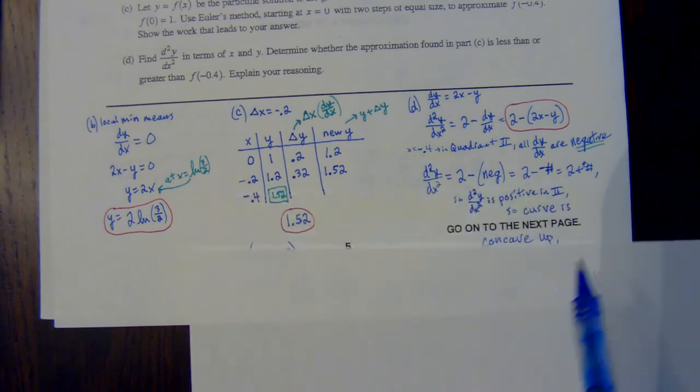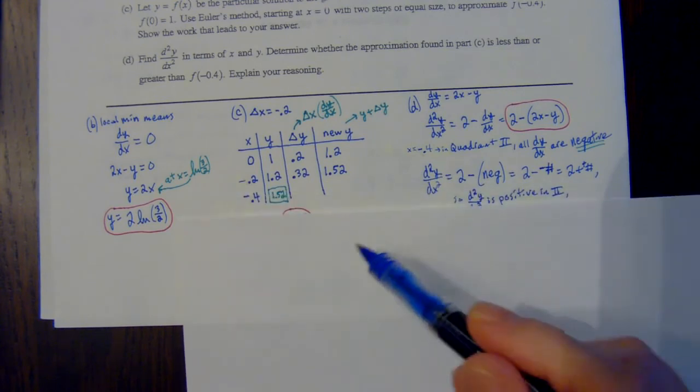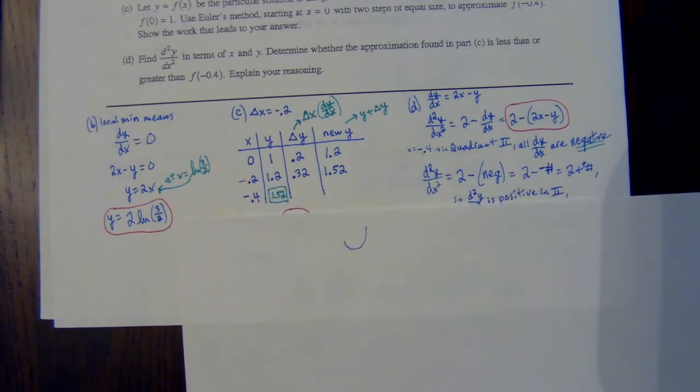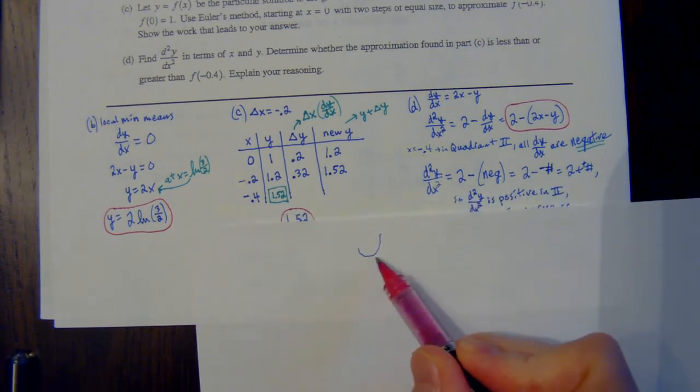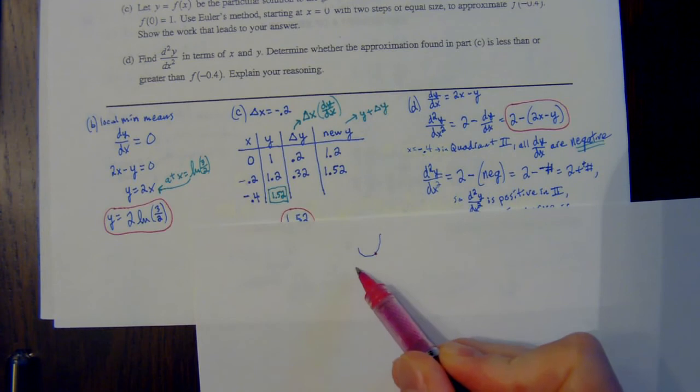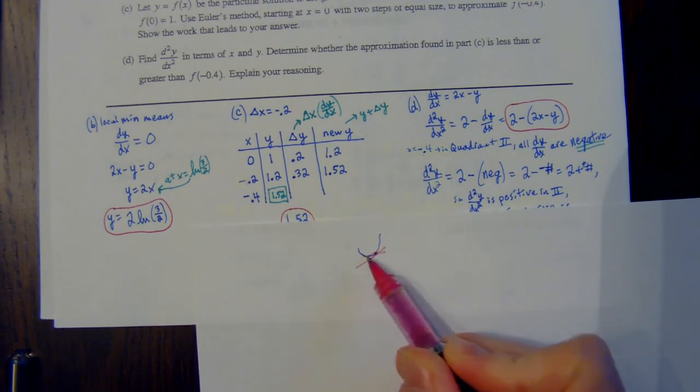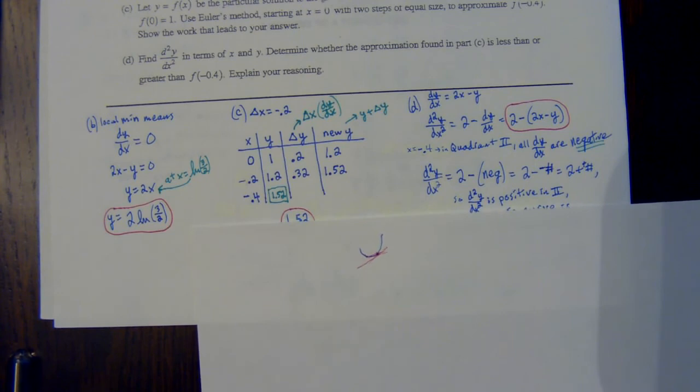The reason this is an underestimate is because if we know the curve is concave up, that's what we found with that second derivative being positive, the curve is concave up. You realize all of the tangent lines that we draw, like if that's x equals negative 0.4, all the tangent lines that we draw there or there, wherever, the tangent lines are actually below the actual curve, right?